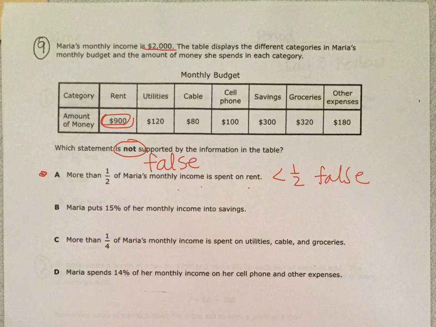Let's check the other statements. Maria puts 15% of her monthly income into savings. Let's see. If the savings is $300, I could calculate 15% of 2,000 does in fact equal 300. This is a true statement.